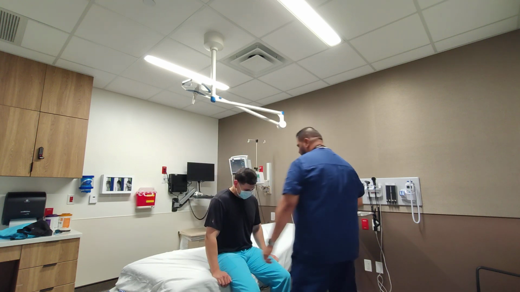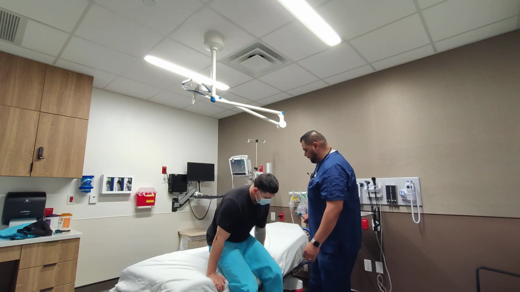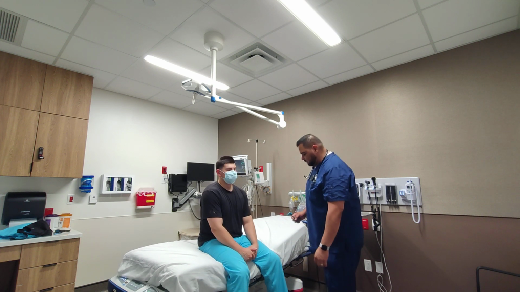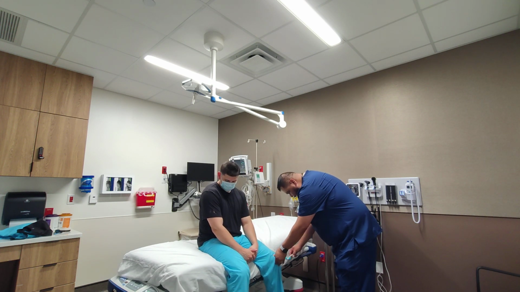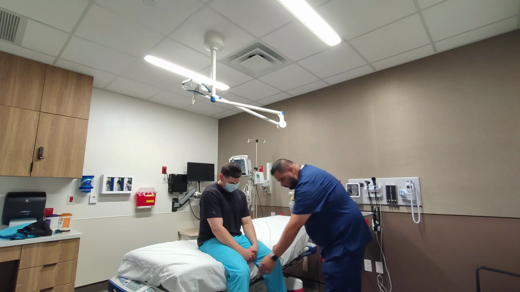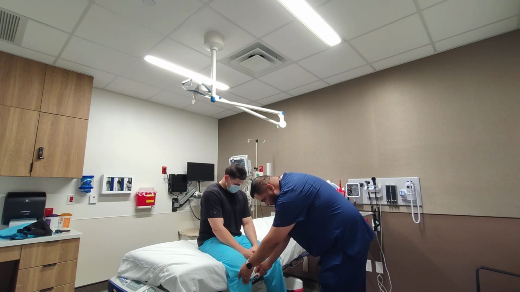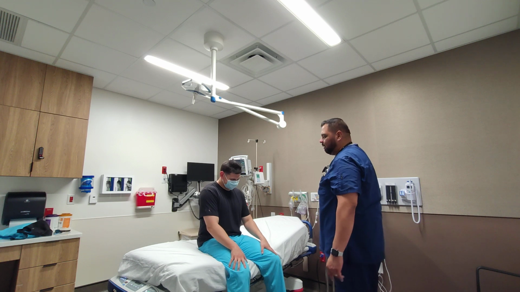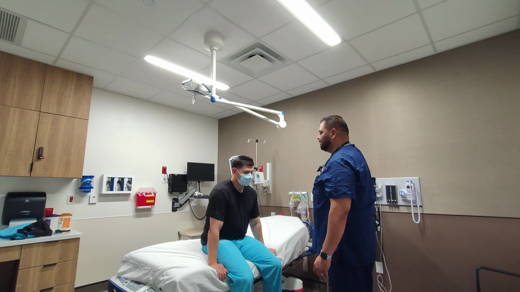And we're going to get his patellar tendon. Look at his patellar tendon. Okay, here we go. Okay, and then the other tendon, relax. Everything's 2+.